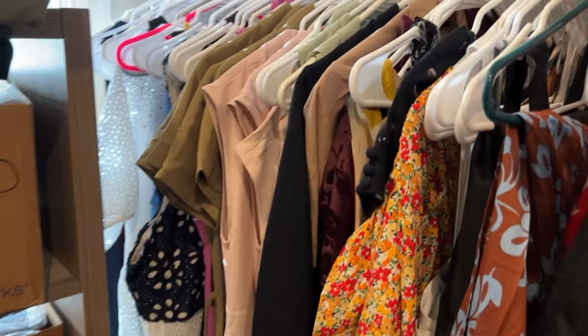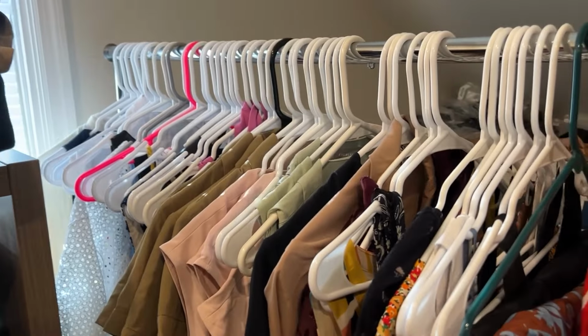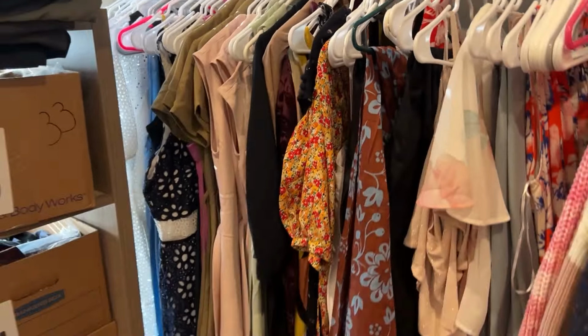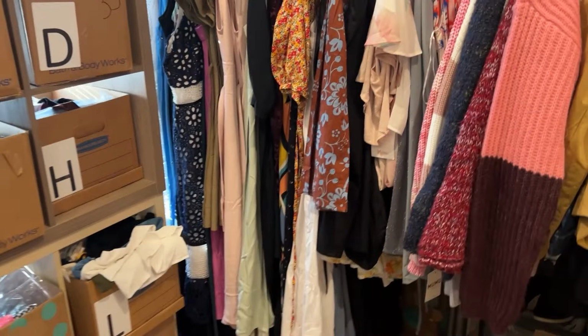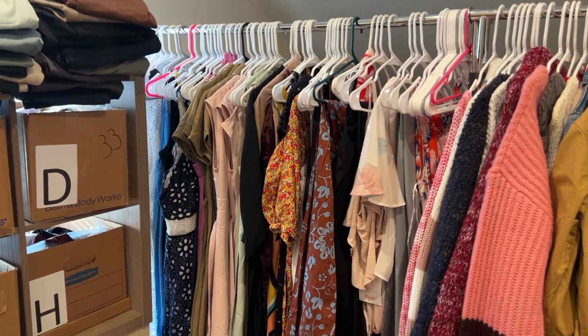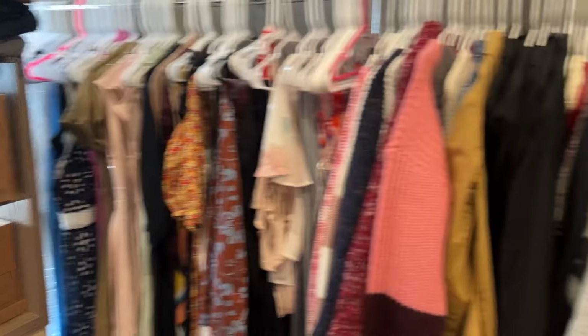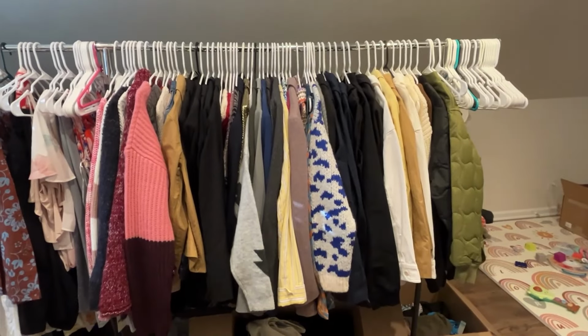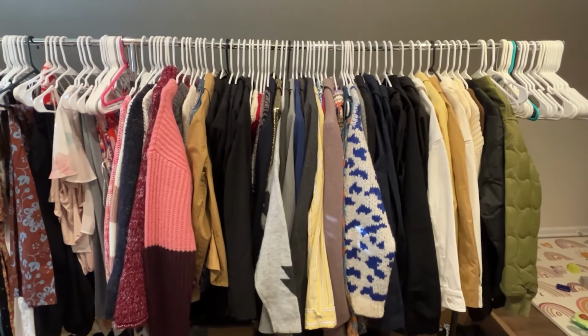So I went through all the dresses on this rack. I did pull out probably a dozen of them, and that rack is a little lighter, so I'm glad about it. I wasn't really super excited to do that because there were so many dresses on that rack. I haven't done this rack yet, which is all sweaters and jackets. And we'll be getting to that one hopefully tomorrow.